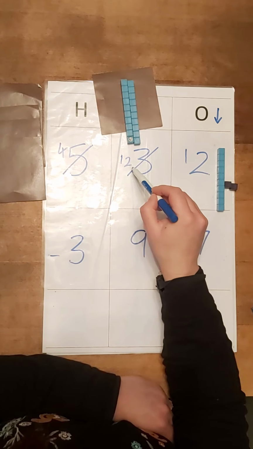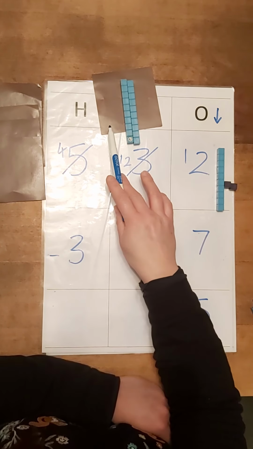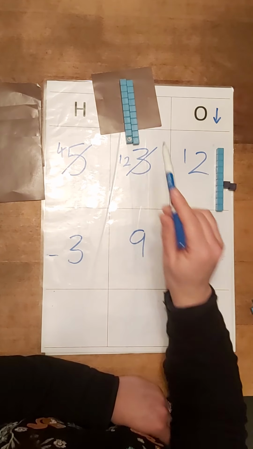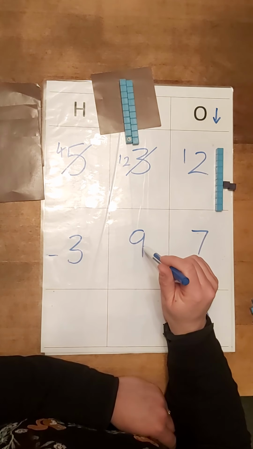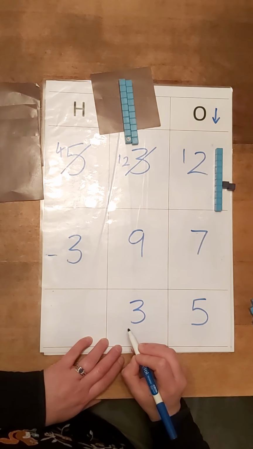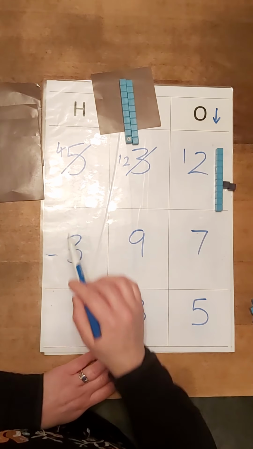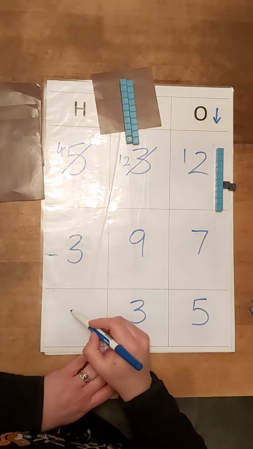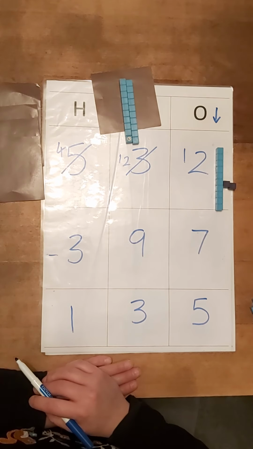All right, so I end up with 12 tens. There we are, 10 tens, 11 tens, 12 tens. 12 tens take away 9 tens. Okay, that's going to leave me with 3 tens. And then I've got 4 hundreds, take away 3 hundreds, which is going to leave me with 100.